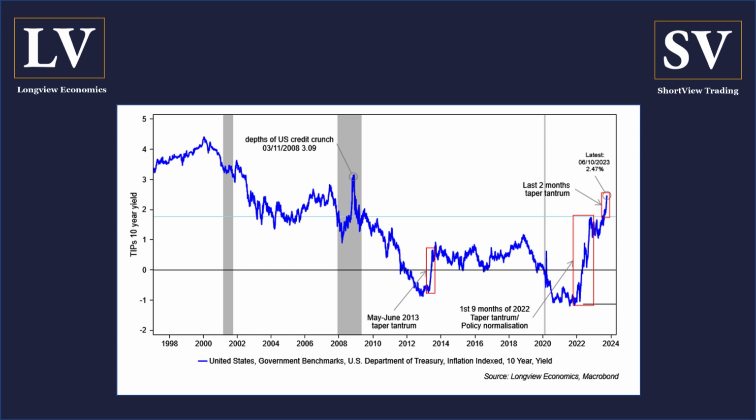The first one came with Bernanke in the middle of 2013, when TIPS yields backed up on the announcement of the intention to taper QE. That was a dramatic move. It beat up equity markets at the time. The next one, a bigger version, was in 2022. In the first nine months of the year, we saw TIPS yields back up dramatically, as you can see in the second red box in this chart. And then finally, in the last couple of months, we've seen TIPS yields back up sharply once again, by around 50, 75 basis points since July.